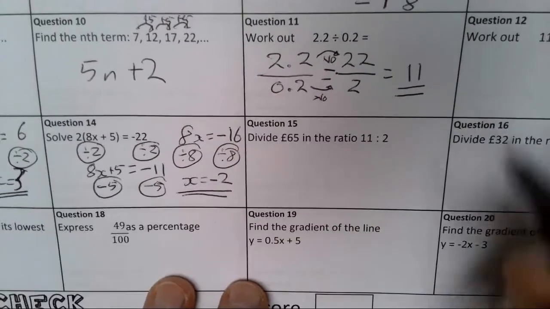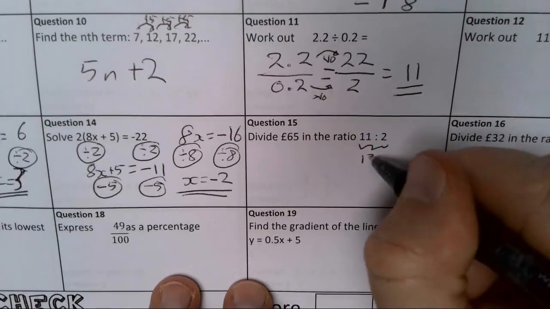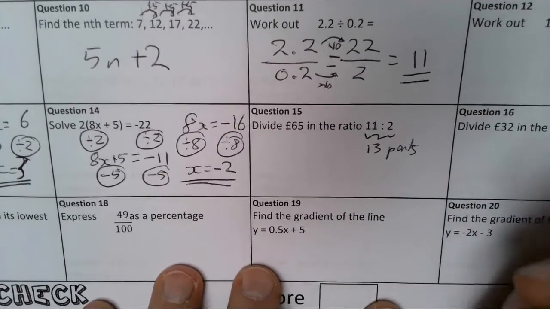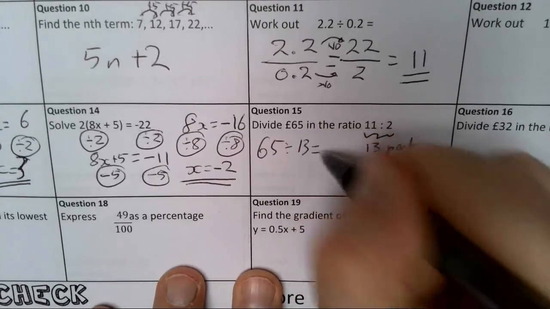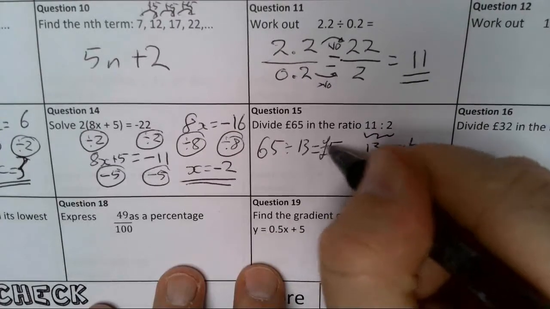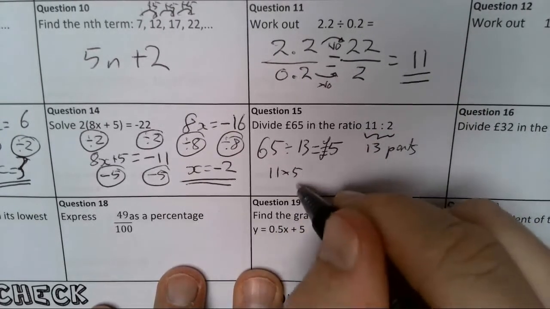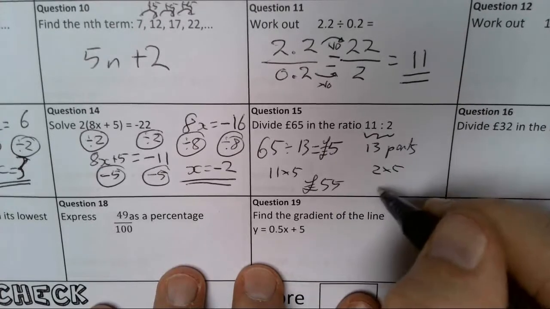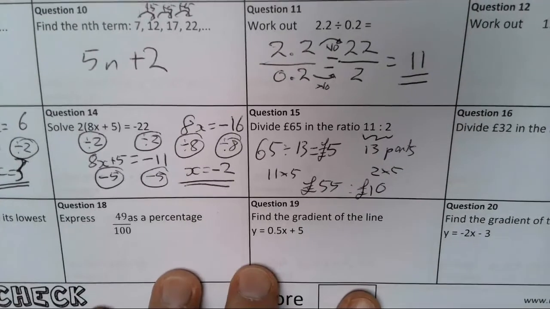Question 15. Divide 65 in the ratio 11 to 2. So I've got 13 parts there. Now, if I do 65 pounds divided by 13, it comes to exactly 5. That means that each part there must be 5 pounds in each part. So we've got 11 times 5, which is 55 pounds, and 2 times 5, which is 10 pounds, 55 to 10.